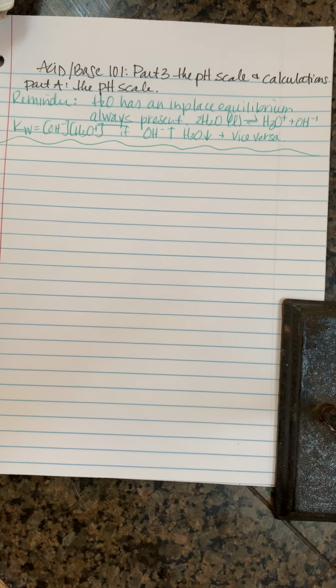This is Acid Base 101, part 3, and this is about the pH scale and calculations. We're going to do part 3 in 2 parts. So part A is just describing what the pH scale is.